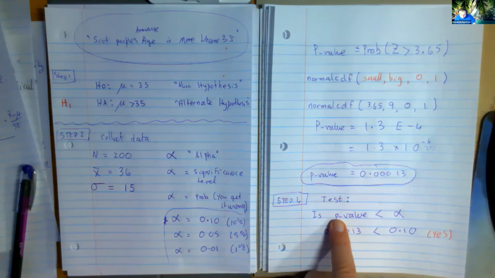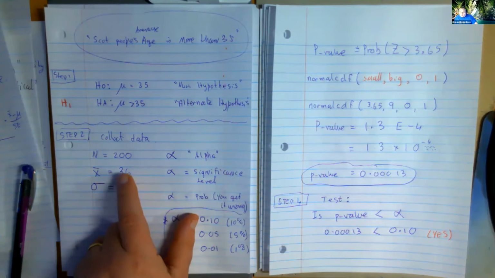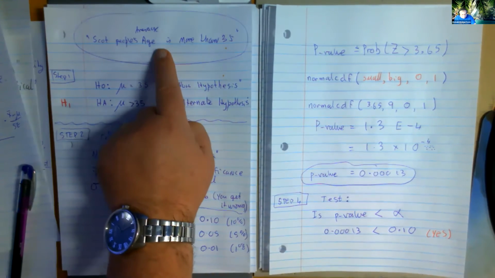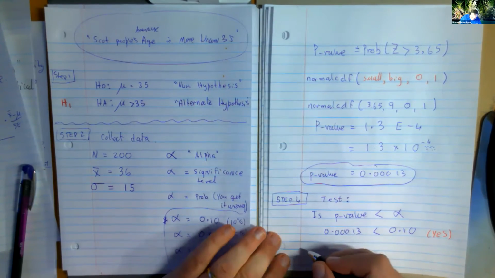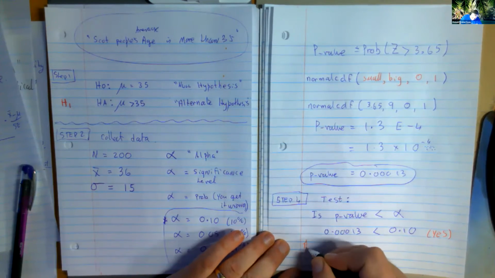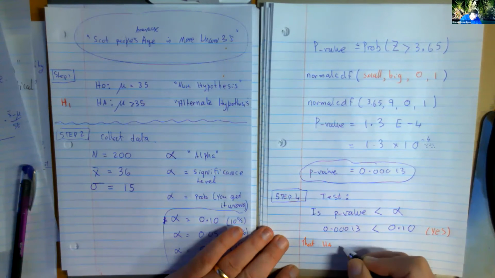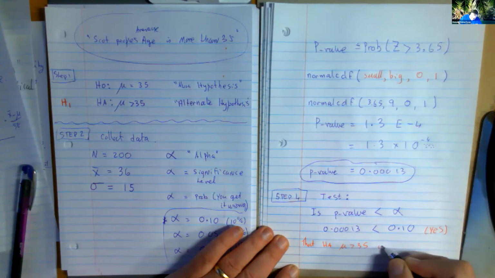Because if your p-value is so tiny that it's really unlikely that you got what you got here by randomness, then it must mean that this here is telling us that that's likely to be true. So you would say that the alternate, HA, which in this case is that guy, is true.